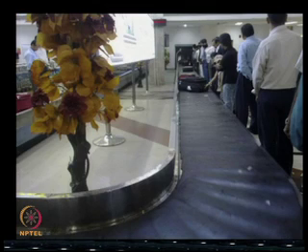Now, here this is a conveyor belt in an airport where the luggage is coming. So, the person is standing and this conveyor belt height is almost at knee height, roughly your normal sitting height.